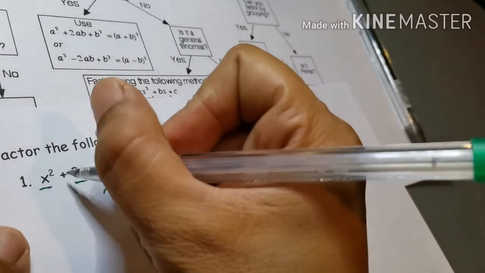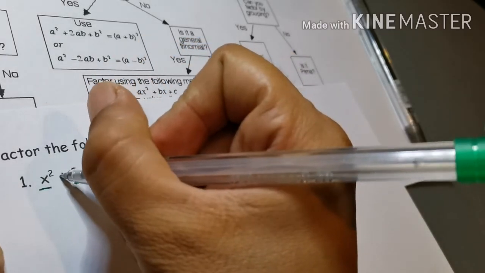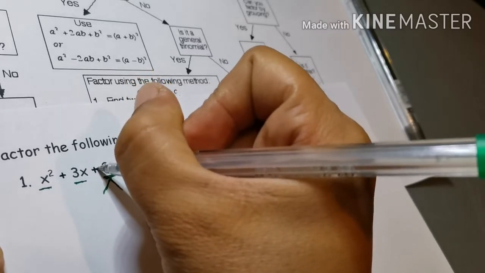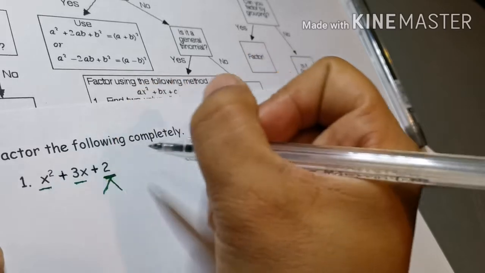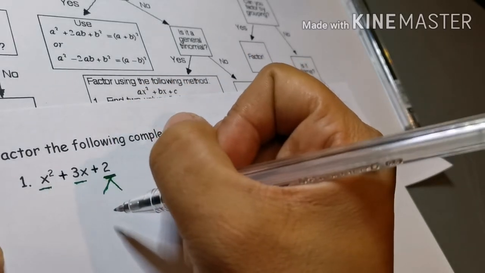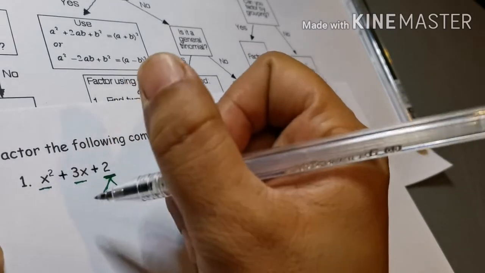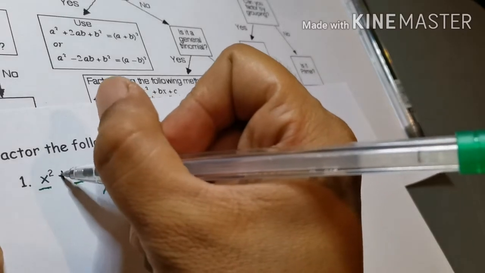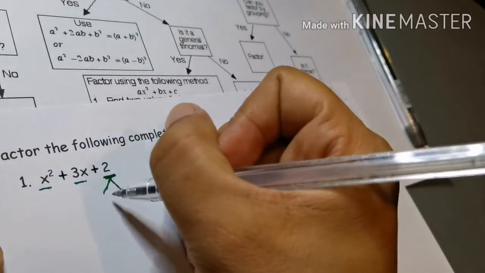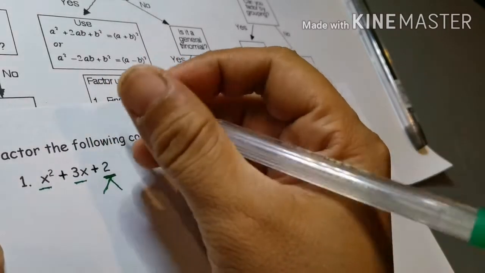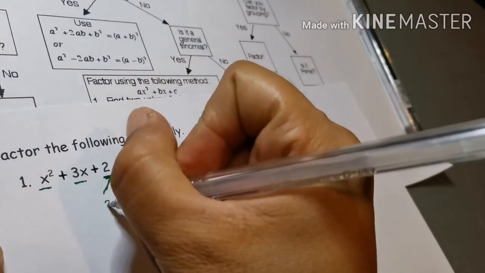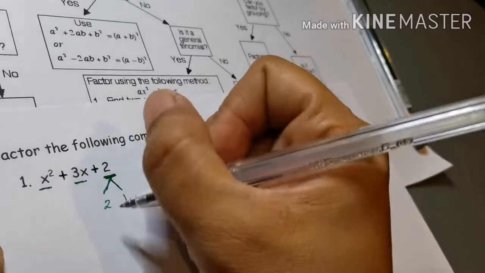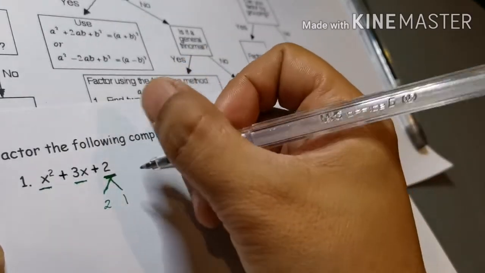Since we have plus and plus, remember, if these are addition and addition, the factors are both positive. So what are the positive factors of 2? We have positive 2 and positive 1.